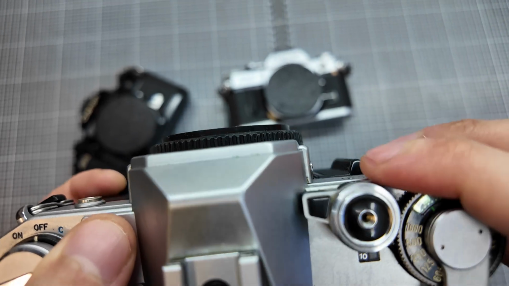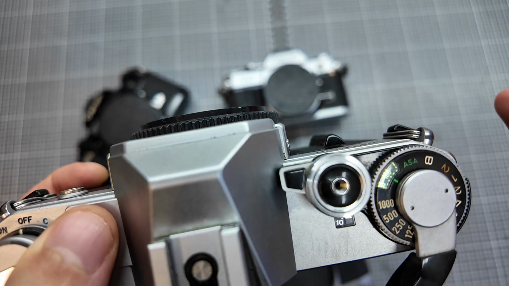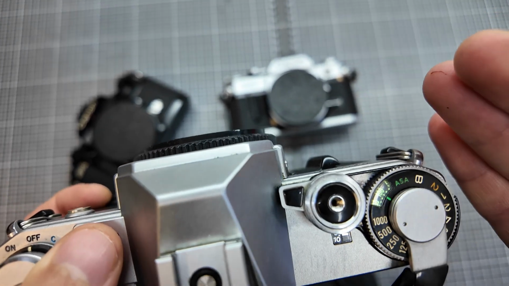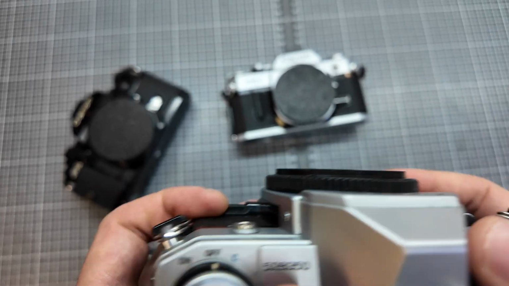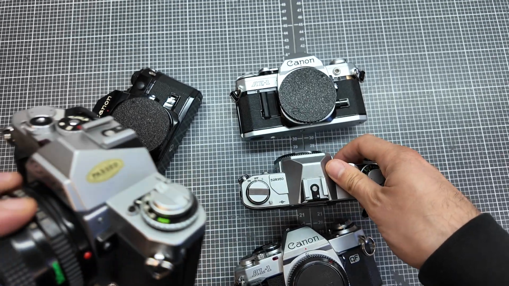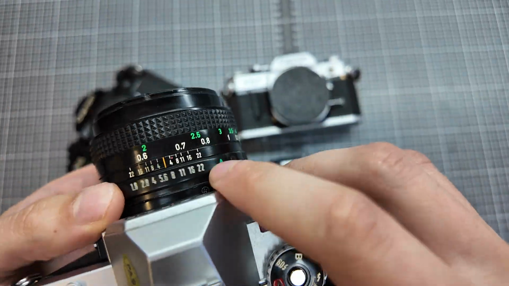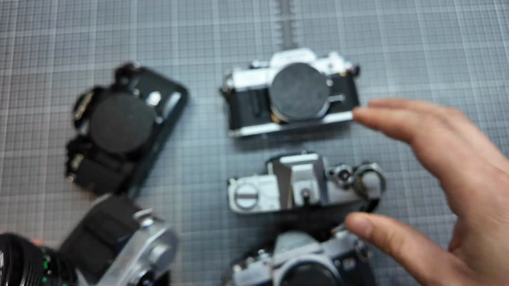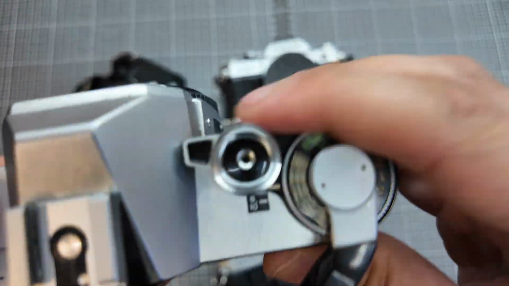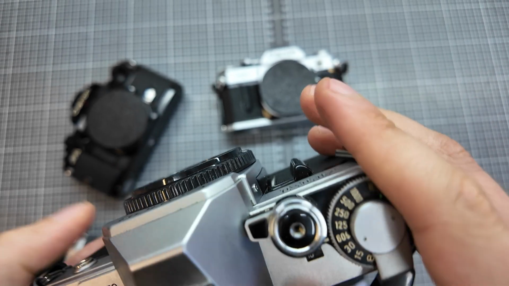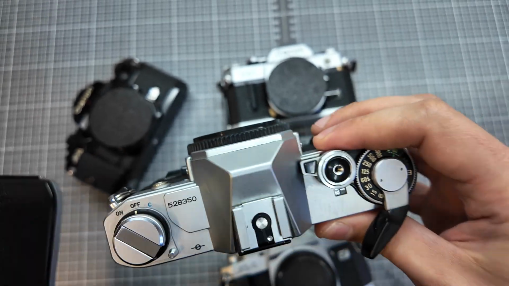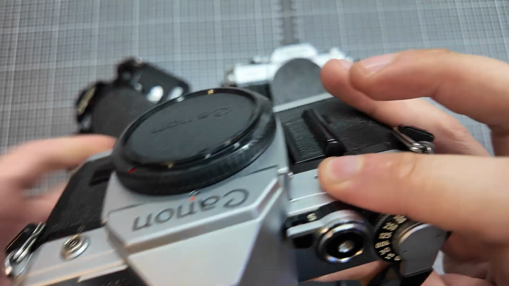This camera gives you two modes to choose from. Either you can shoot it manually, like I said, you choose the aperture on the lens and choose the shutter speed on the camera, or so that's it basically for the AT-1.